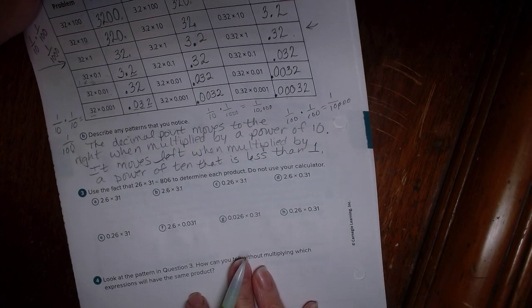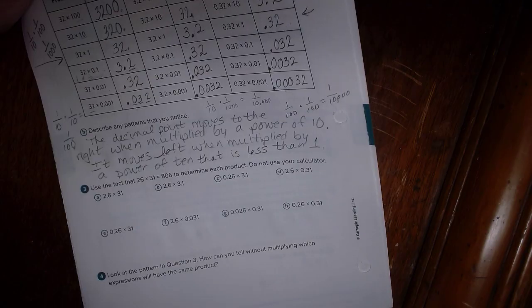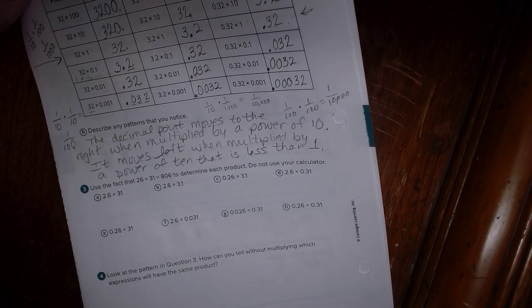Wish I had a better document camera. I apologize. Pause that if you need to. Number 3, use the fact that 26 times 31 equals 806 to determine each product. Do not use your calculator.